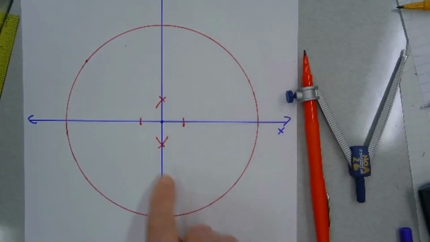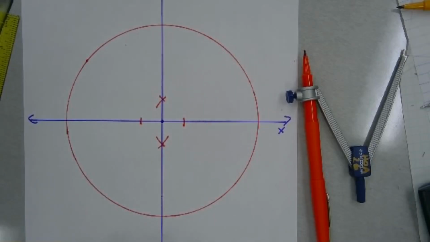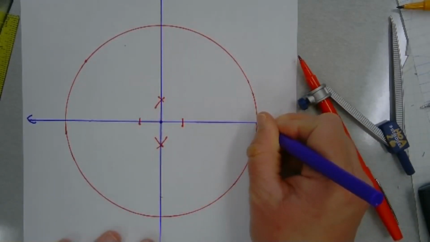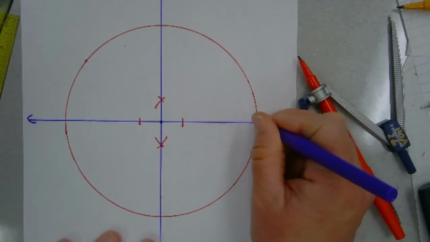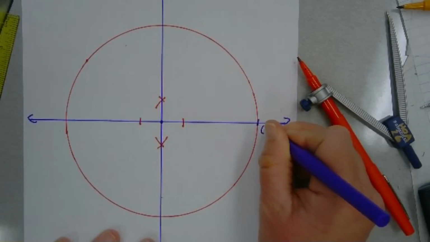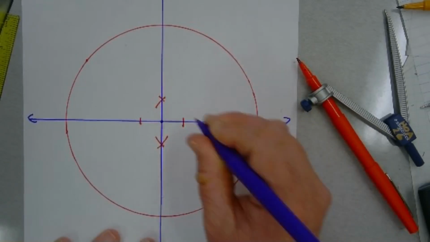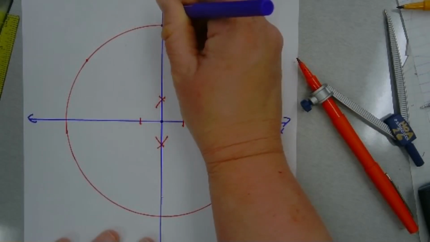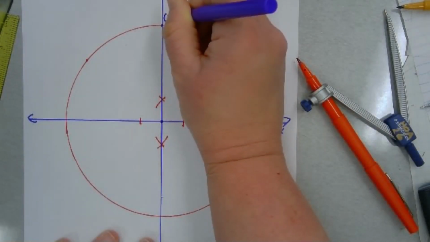This is 1. So that means this point is going to be 1 over and 0 up. So it's at 1, 0, 0 over and 1 up is 0, 1.